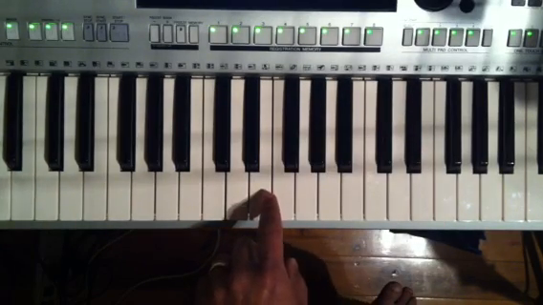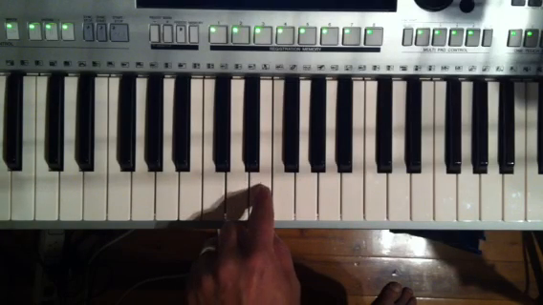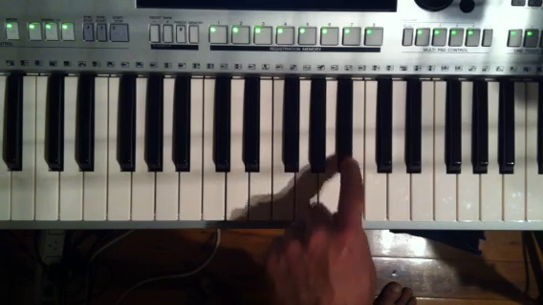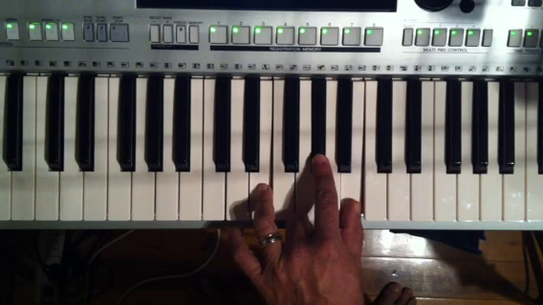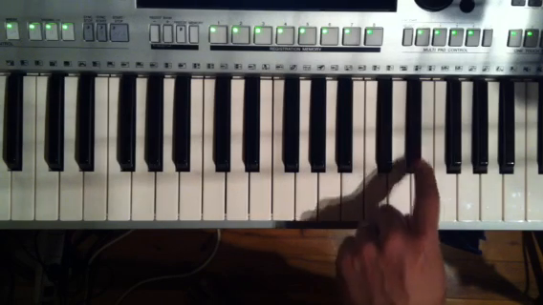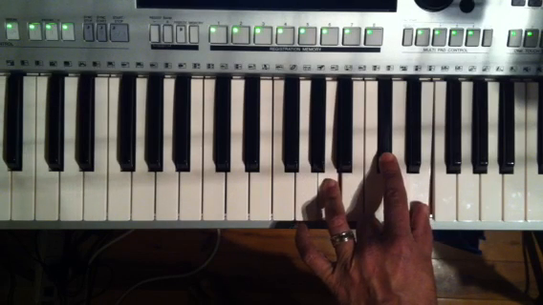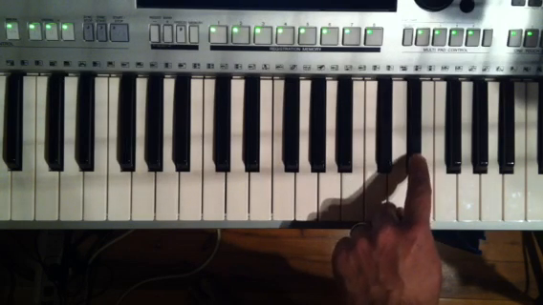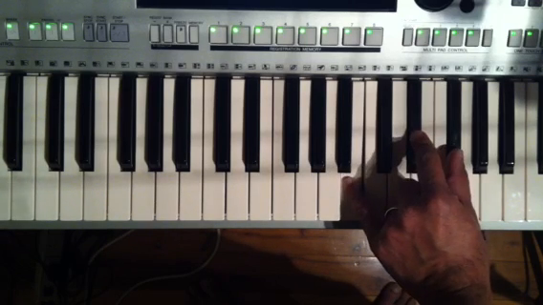Similarly, when we looked at the E scale, the chords are E, A, and B. To form an E chord, press E, then 1, 2, 3, 4, 5, 6, 7, 8. 1, 5, 8. That's the E chord. Now we look at the A chord. 1, 2, 3, 4, 5, 6, 7, 8. 1, 5, 8. That's the A chord. And we look at the B chord. 1, 2, 3, 4, 5, 6, 7, 8. That's the B chord.